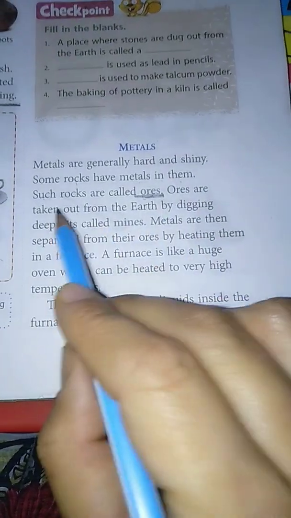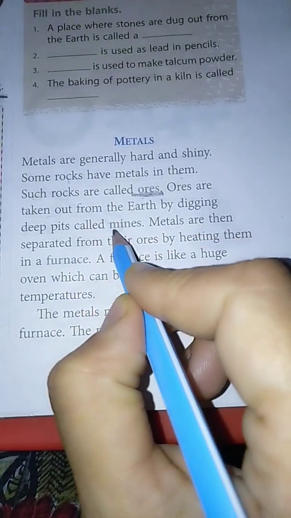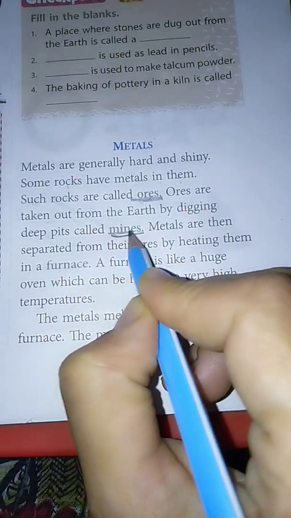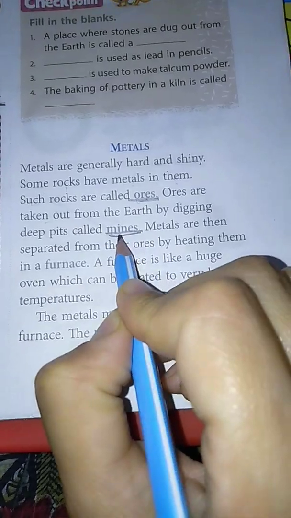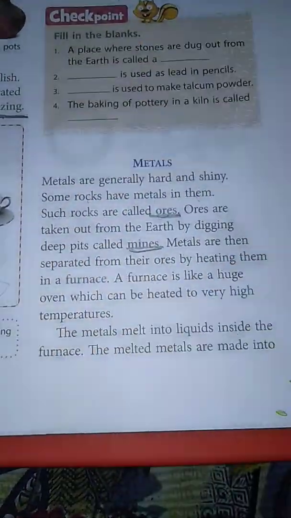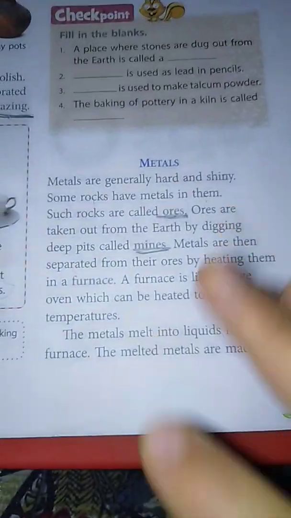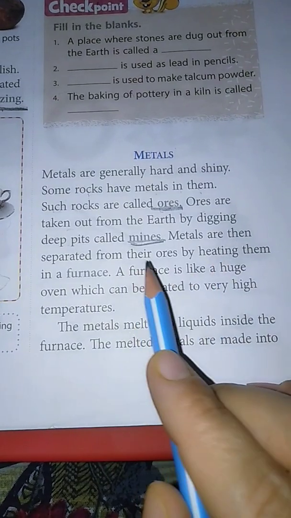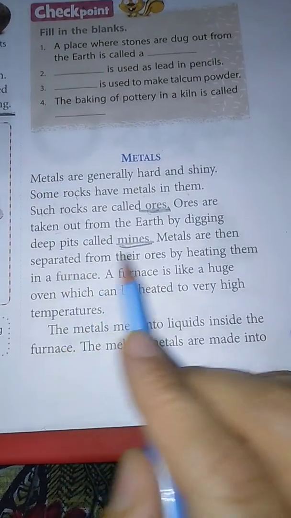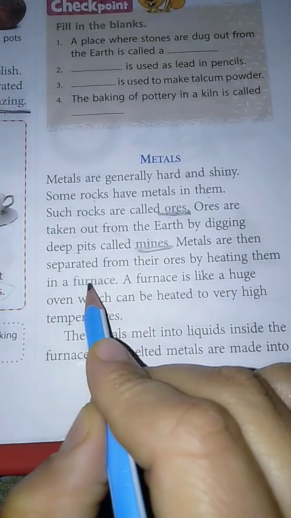and these ores are taken out from the earth by digging deep pits called mines. From where do we get these ores? From the mines. The earth is dug very deep inside, and then rocks are taken out, ores are taken out, and from the ores metals are extracted. Metals are then separated from the ores by heating them in a furnace.